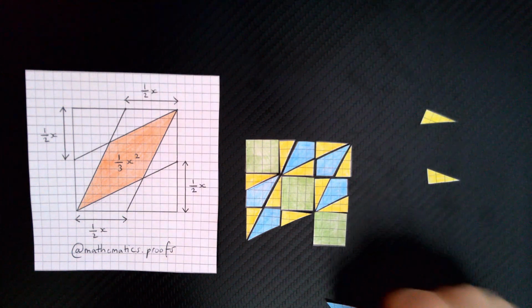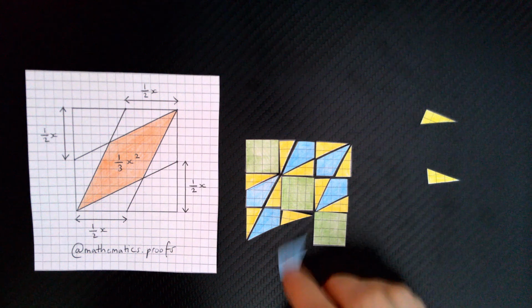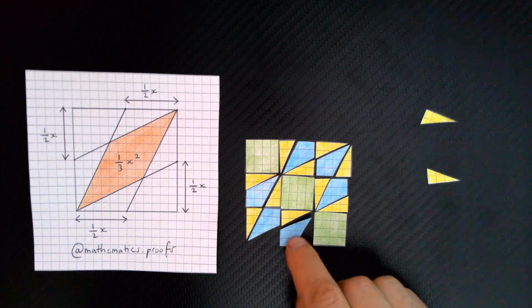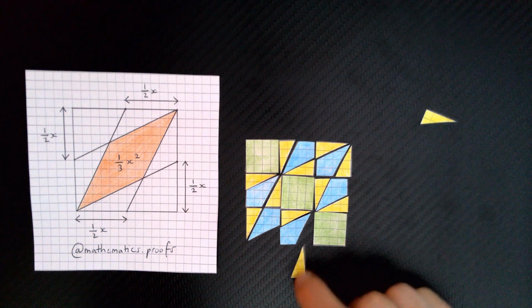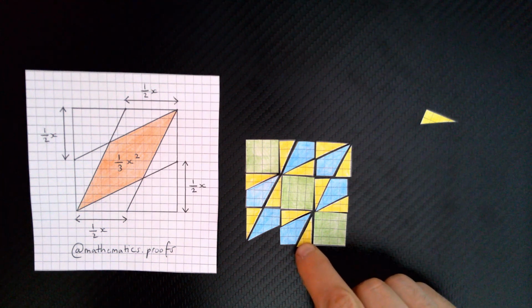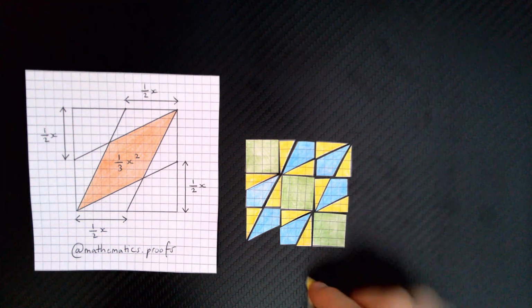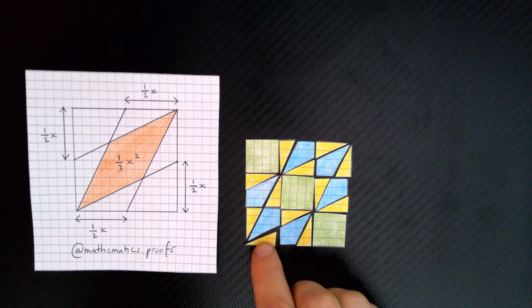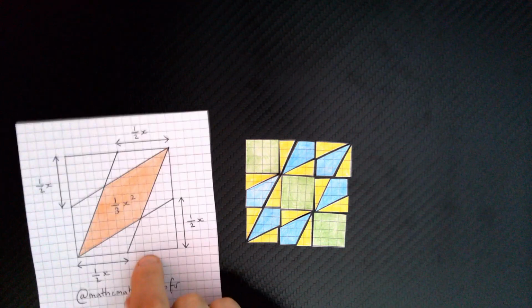We'll have this blue object over here. Let me just make sure it's neat. Another right angled triangle over here. And then the final right angled triangle over here. And that means we've replicated this square.